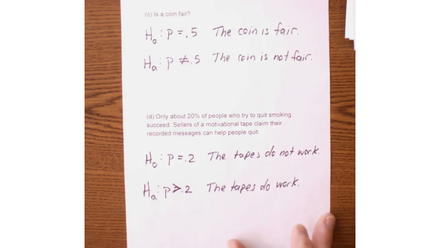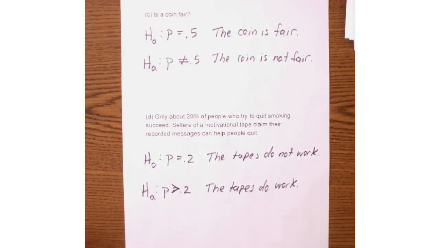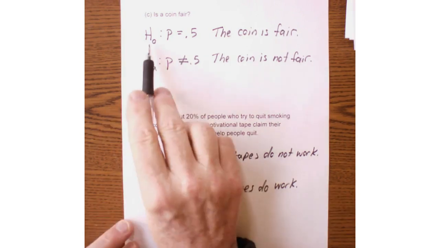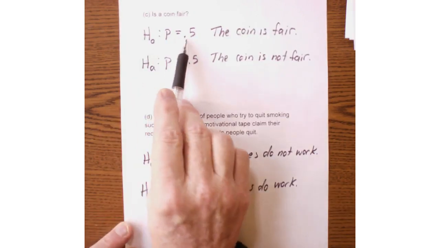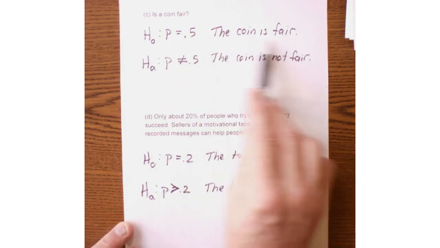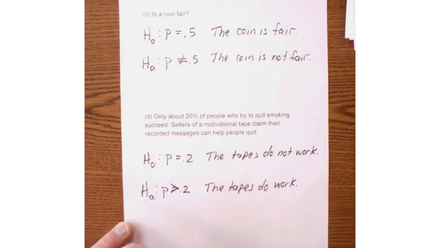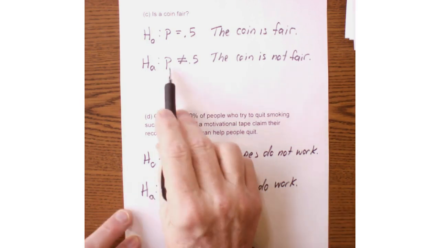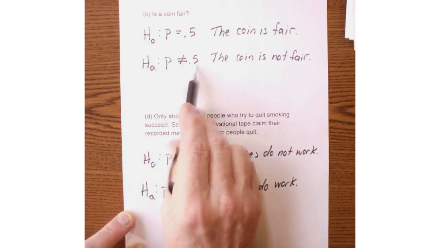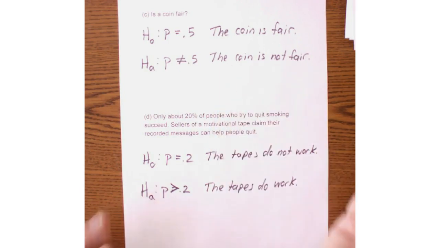And part C, a coin is fair. Well, if a coin is fair, it has a 50% chance of landing on heads, so my null hypothesis is P equals 0.5, or the coin is fair. My alternate is then the probability of landing on heads is not 50%, or it's something different from 50%. So my proportion is not equal to 0.5, which means the coin is not fair, or the coin is biased.